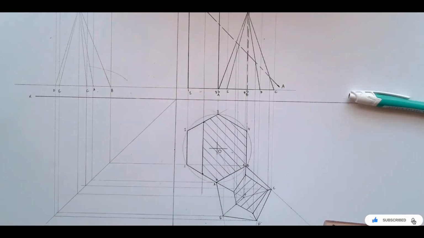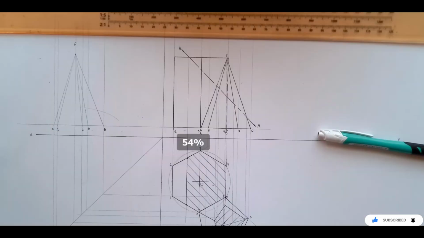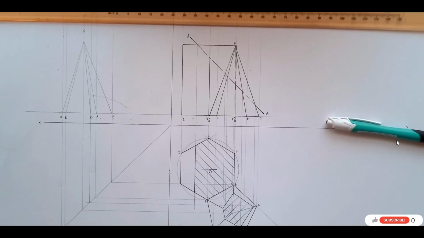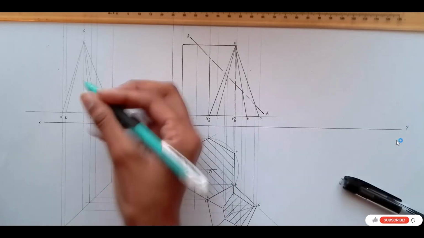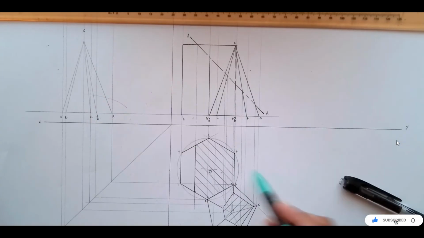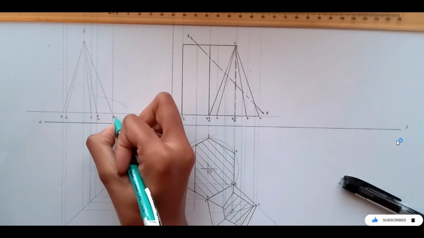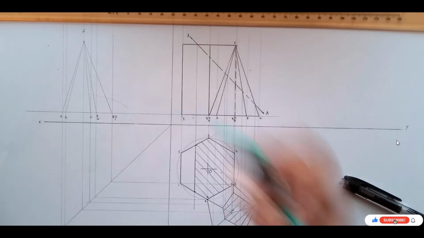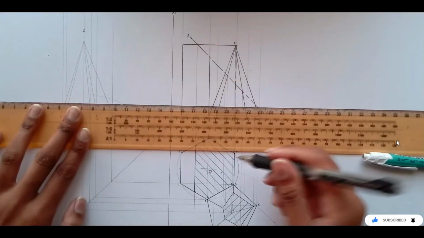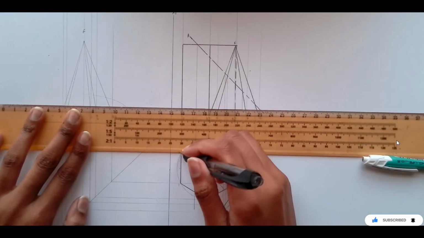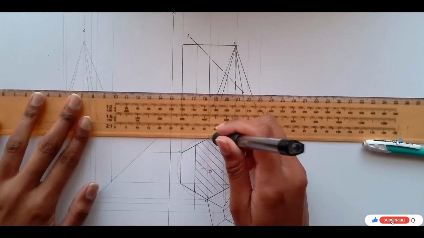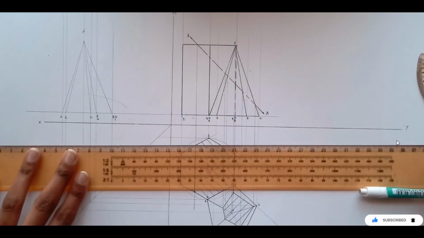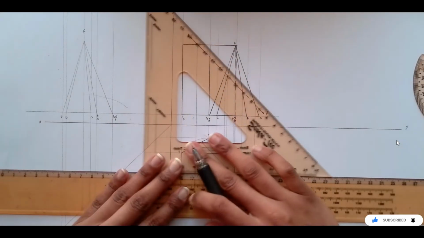Then I'm going to now project the prism. The prism starts here, A and 6. So where I labeled A, I'm going to have 6 as well. Then where I labeled B, I'm going to have 5 as well. And I'm going to have 1. Then 2 and 4. 2 and 4, I'm just going to take one side. Then we have 3 here. So those are my points for the prism.